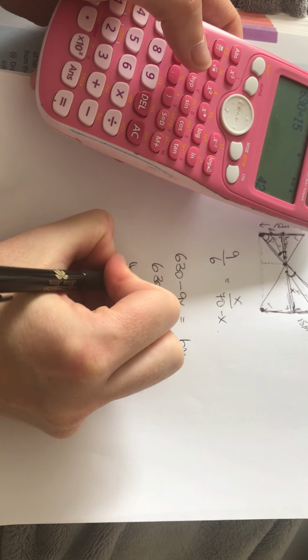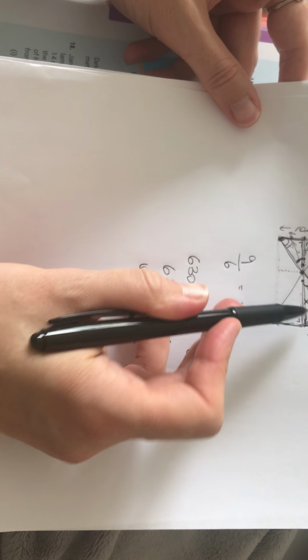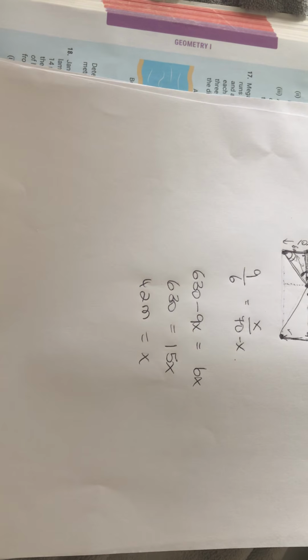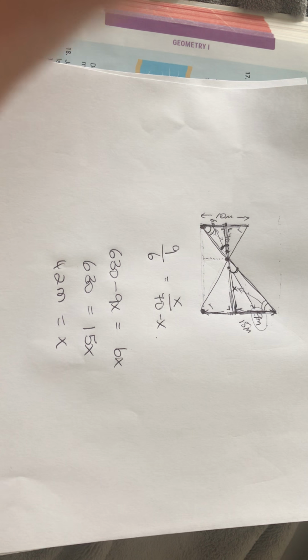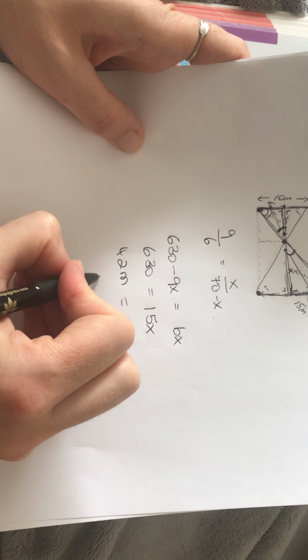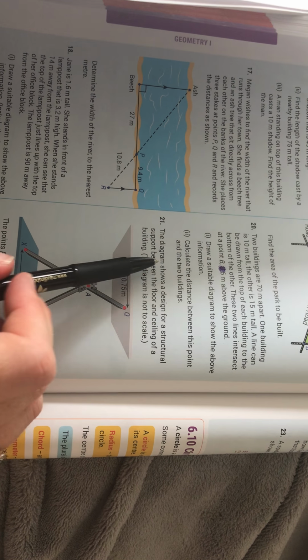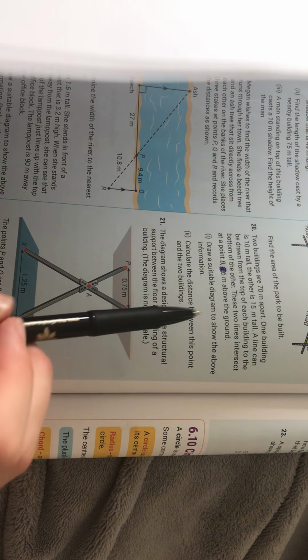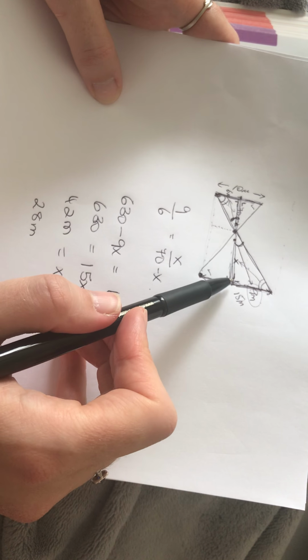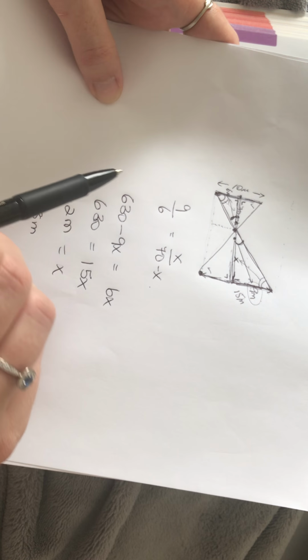x is 42 metres. So if that's 42 metres, that has to be the rest. My diagram is terribly out. But anyway, 70 minus 42 is 28. Okay, maybe not too bad. No, it's not great. So what do they ask? Calculate the distance between this point and the two buildings. So from here to here is 42, and from here to here is 28.